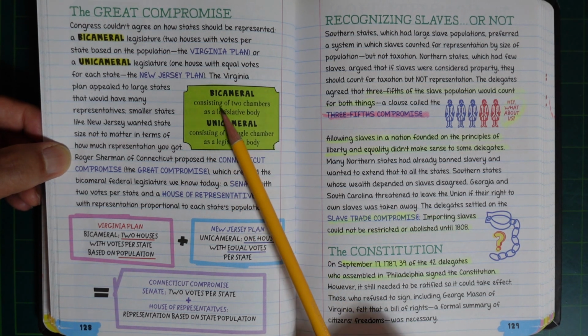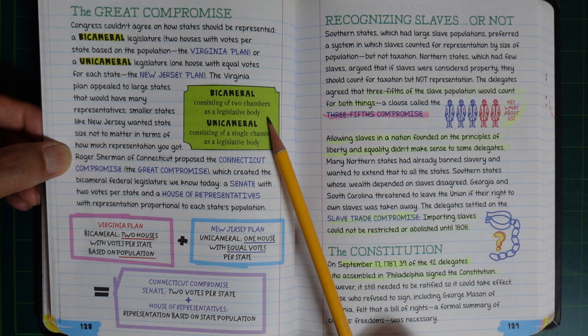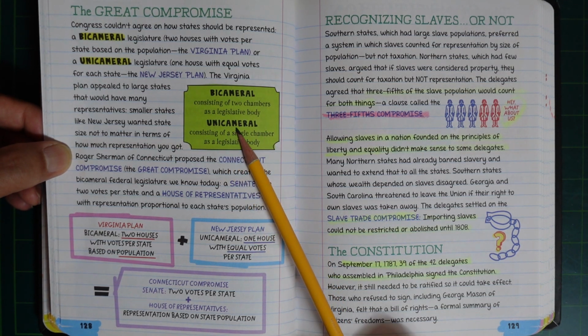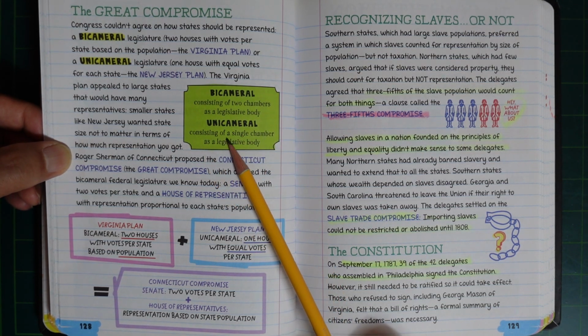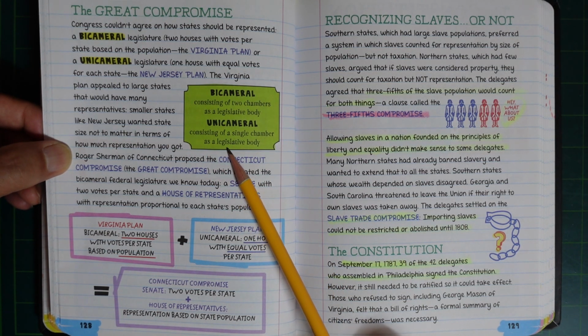Bicameral consists of two chambers as a legislative body. Unicameral consists of a single chamber as a legislative body.